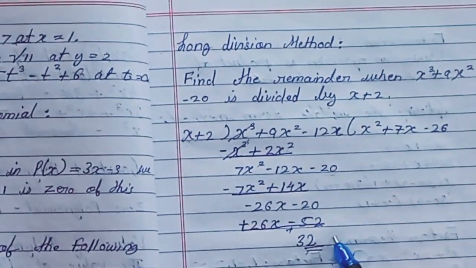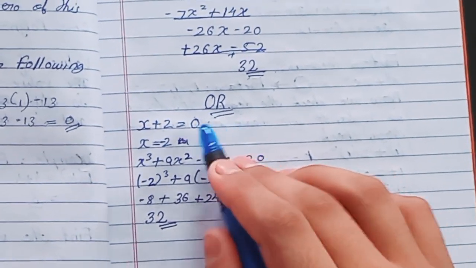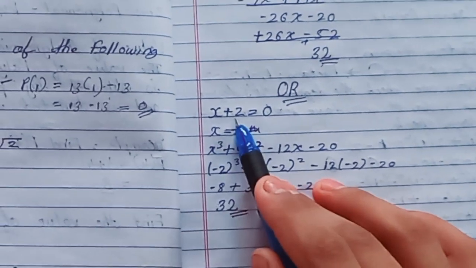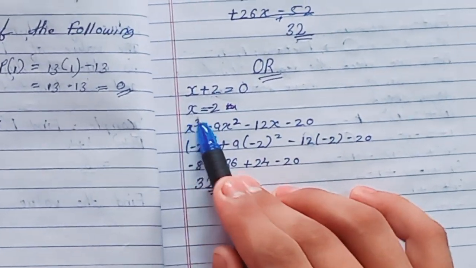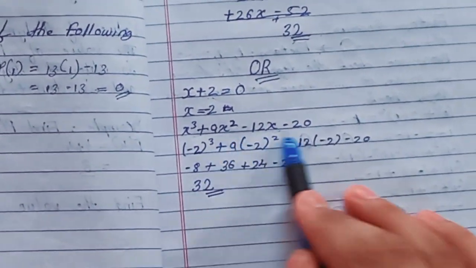So we can further divide it into the remainder. We have a simpler method for this. So we can take x plus 2 is equal to 0, and if we transpose 2 to this side, it will become minus 2. So we got here x equals minus 2, and we can substitute minus 2 in the place of x in this polynomial.